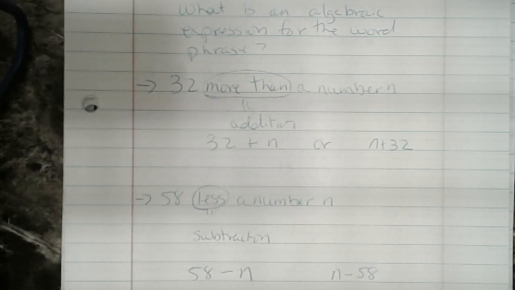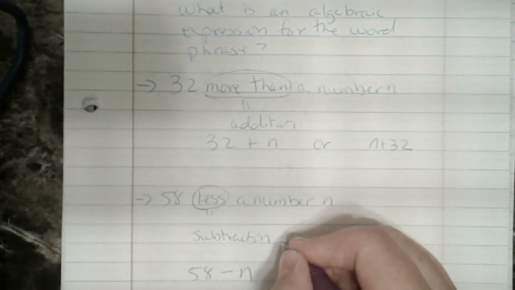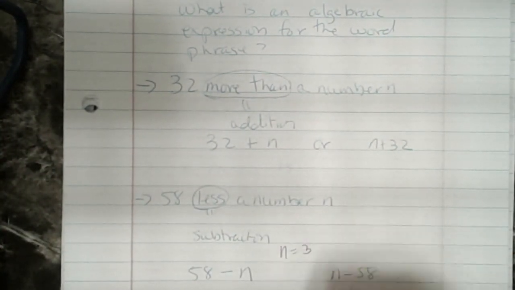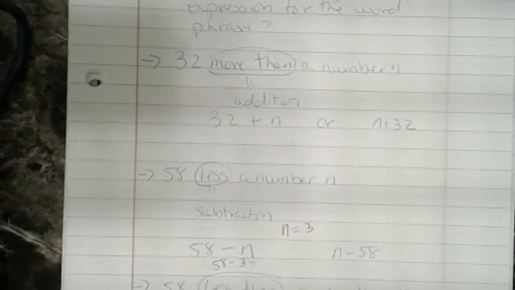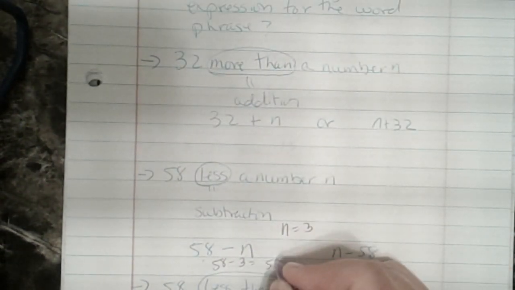No, it's not. Because let's say I do plug in a number. Let's say I say n equals 3. Well, can't I plug in 3 for n? Yeah, and we're going to be doing problems like that later on too. So this is really 58 minus 3. What's 58 minus 3? 55, good. Okay, so this is 55.